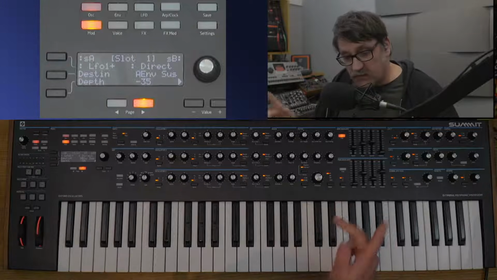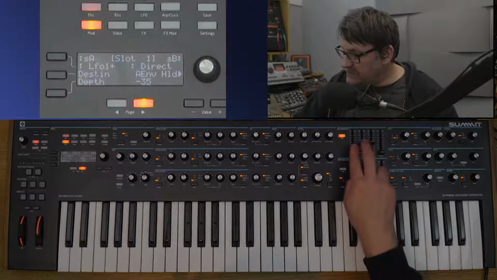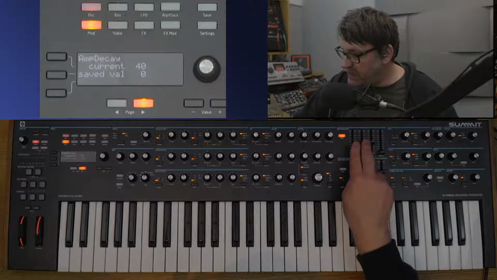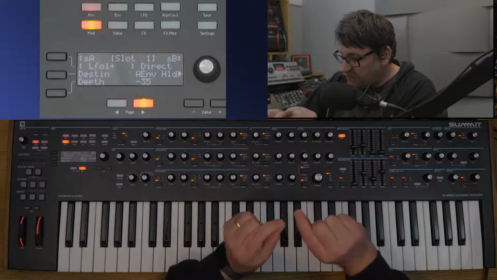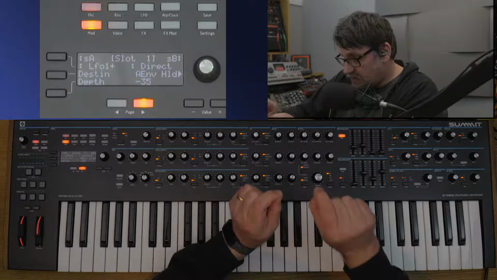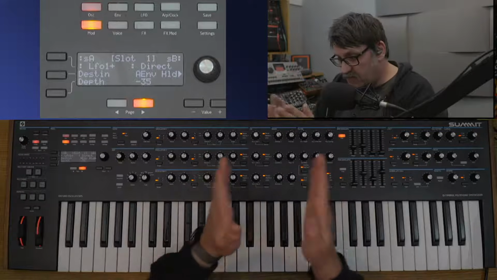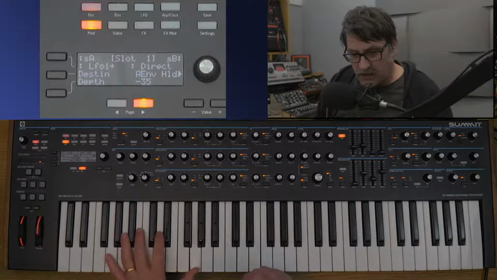Now, the other thing that we've got is the hold point. The hold point is the stage between the attack and the decay. So again, I can modulate how long it's held between where the sound reaches the attack pinnacle, and then it starts the decay and comes down. So we can actually increase that. It's a little bit like sustain, but between the attack and the decay.